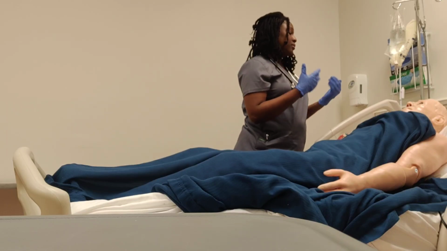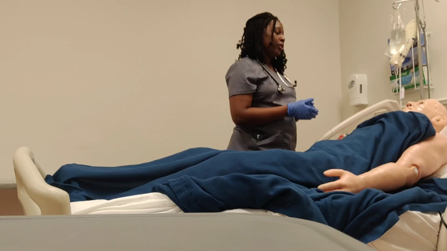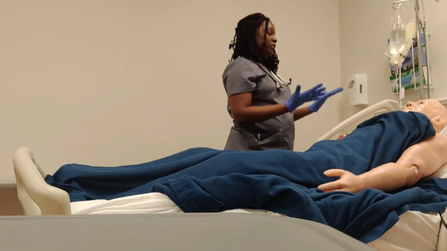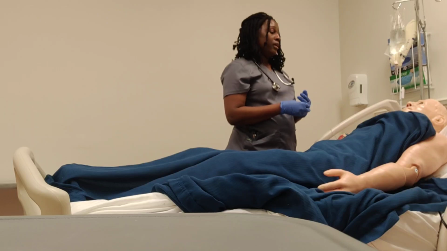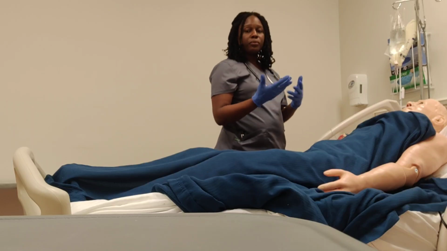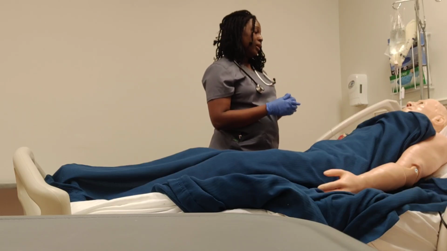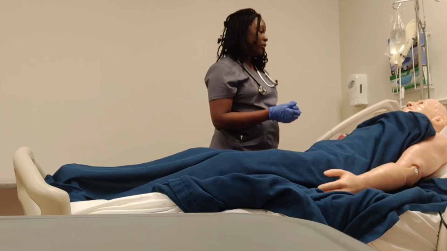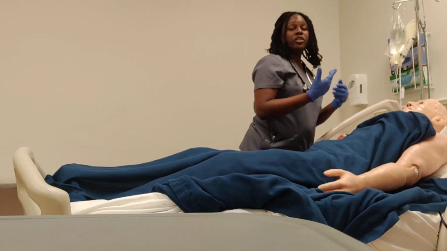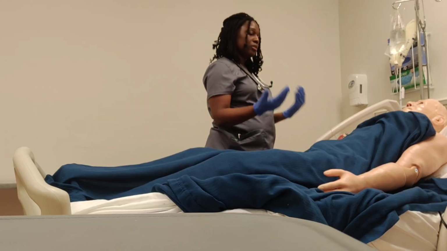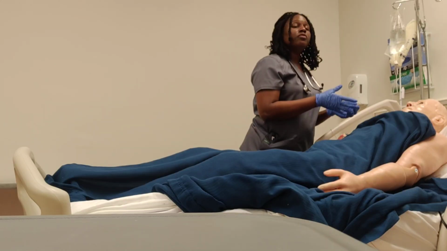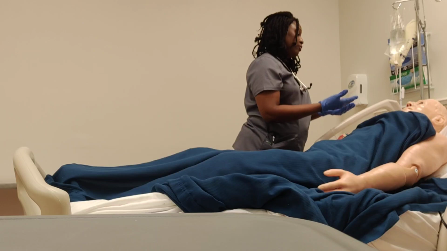Patient is appropriately dressed for the weather. Patient does not display anything that is out of the ordinary. Patient's behavior does not appear abnormal. Patient does not have an odor, and patient's environment looks comfortable. I'm going to move on to the face.